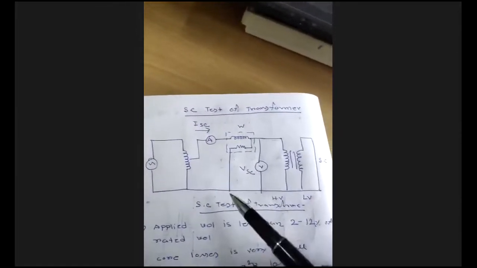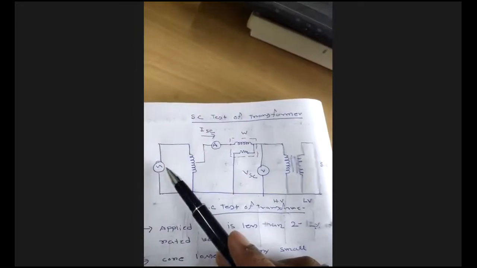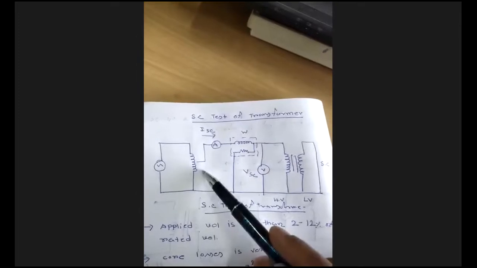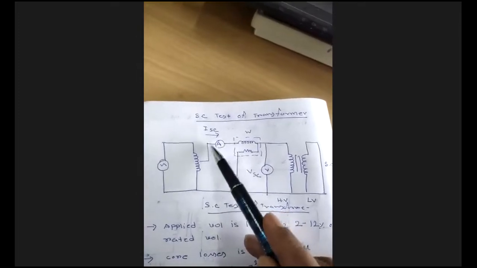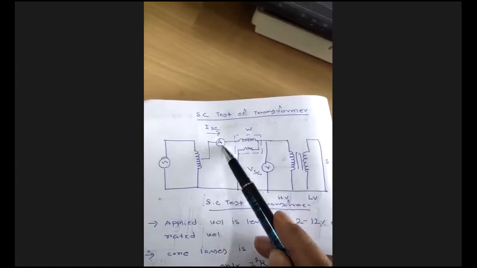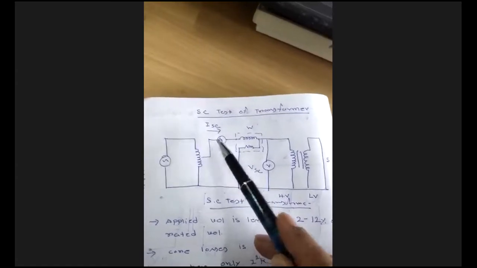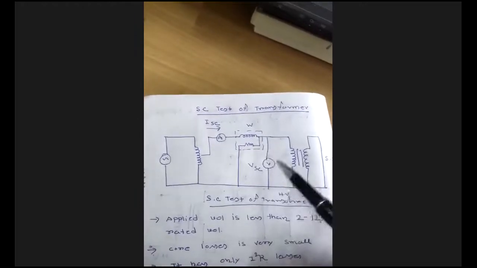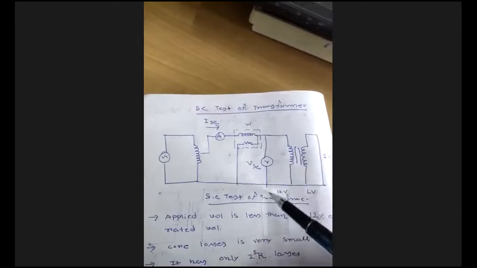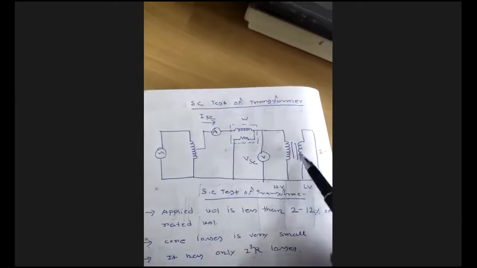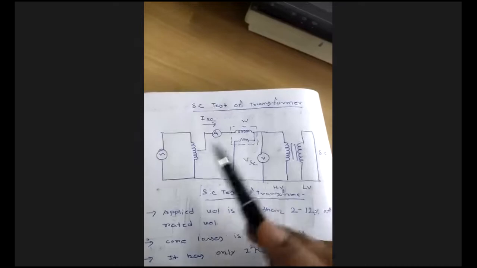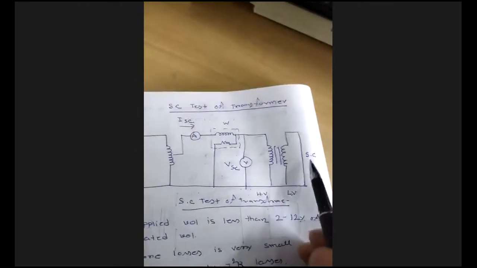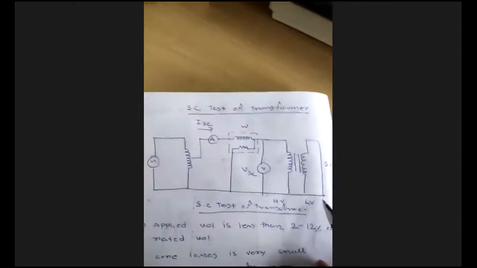In the short circuit test, what happens? First, here is the supply. After that, one auto transformer is here. Okay, and after the auto transformer, one ammeter is connected. We are connecting the ammeter in series. After that, one wattmeter is there, and also a voltmeter, and we are connecting the voltmeter in parallel. Okay, and one transformer is there, and we are connecting all the equipment on the high voltage side, and the low voltage side we are short circuiting. We are shorting the low voltage side.